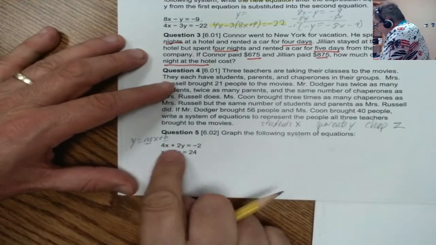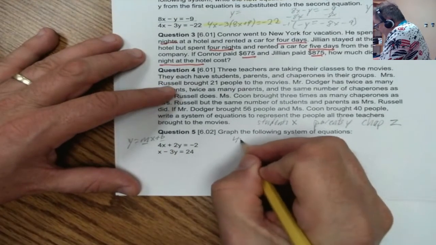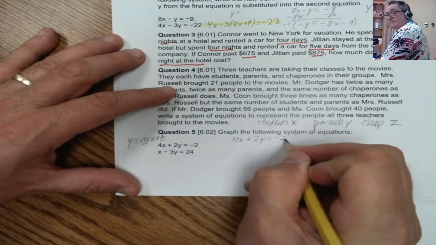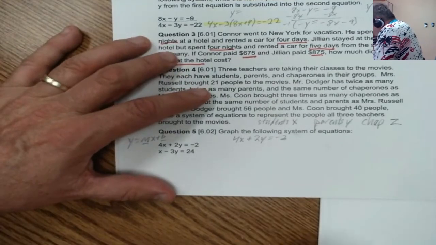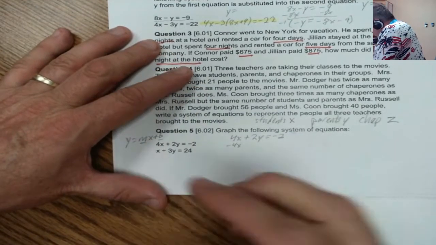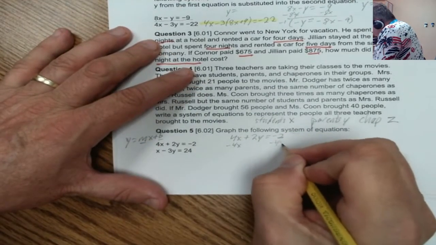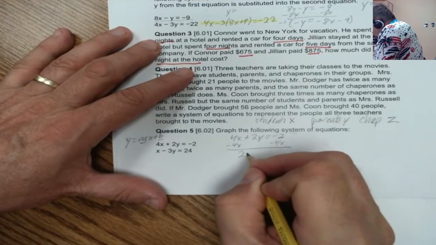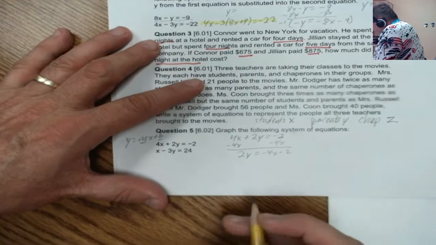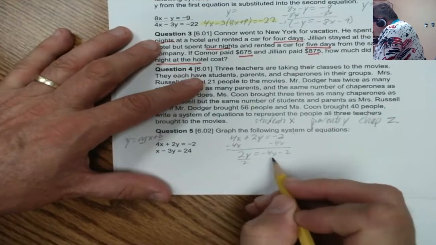So let's convert these. 4x plus 2y equals negative 2. Move the 4x to the other side because x is on the other side from the y. So we have 2y equals negative 4x minus 2. Now we need to divide by 2 to get y by itself, because that's what we're trying to get.